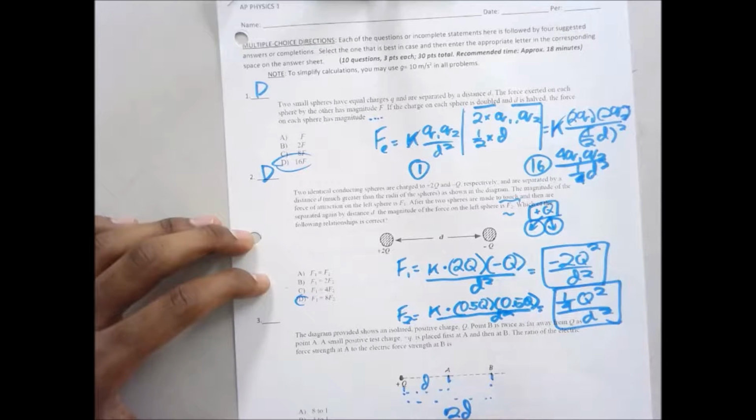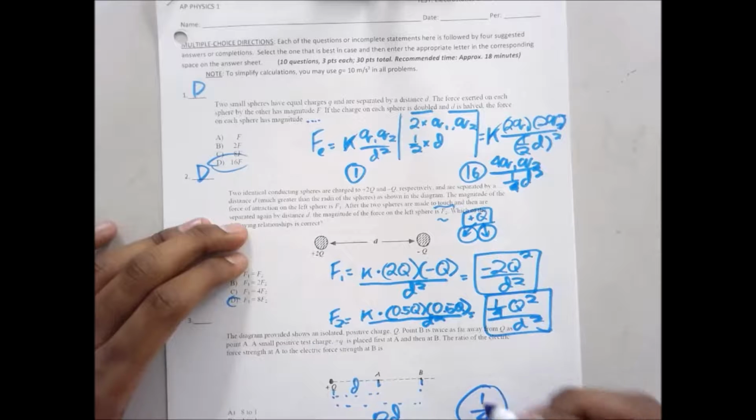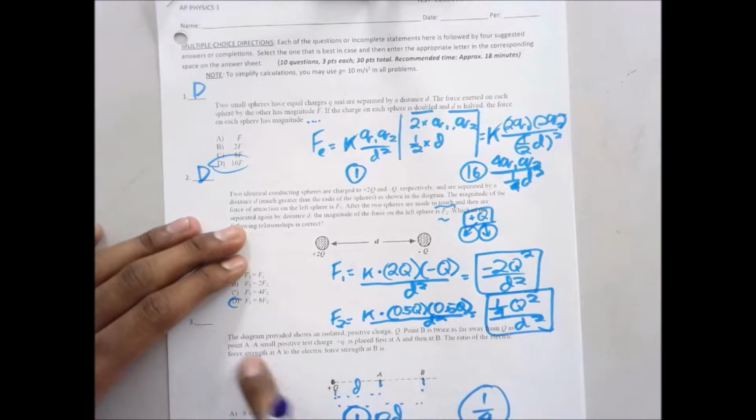So we'll call this FA is equal to KQ, which is this plus charge, and then this big Q, it doesn't really matter, over d squared, versus FB is equal to KQ over 2d squared, which indicates that the force on B is 1/4 the magnitude of the force on A. So the ratio of the electric force strength at A to the electric force strength at B is 4:1.